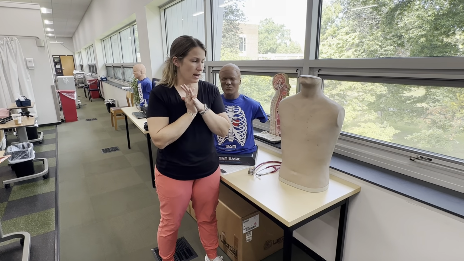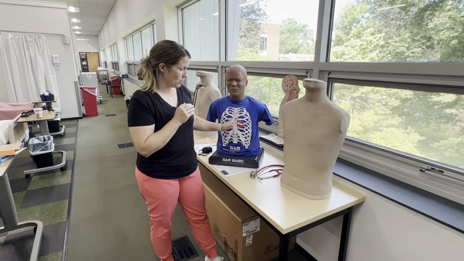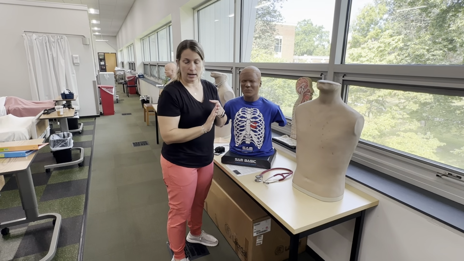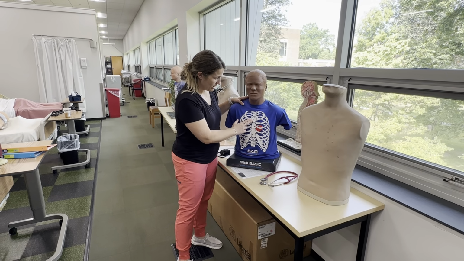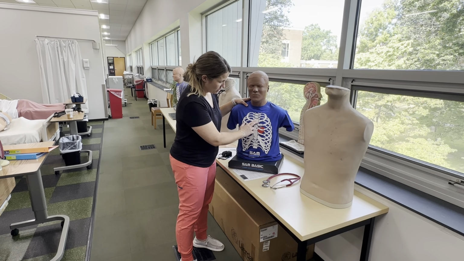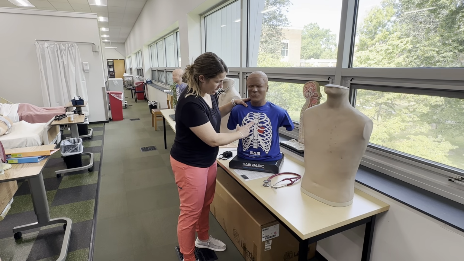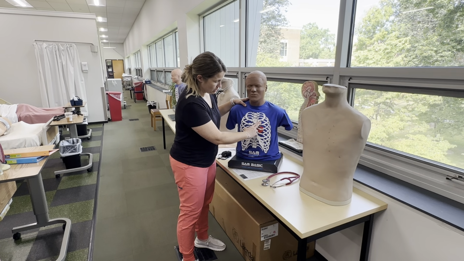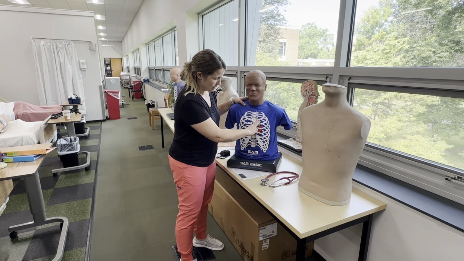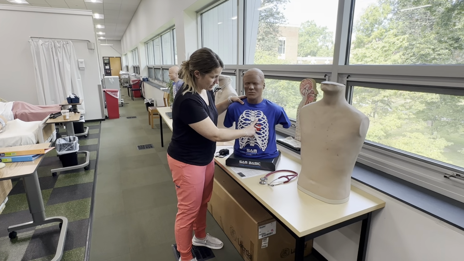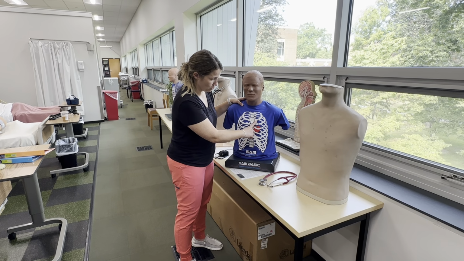And then we're going to identify the rest of the locations that we're going to be auscultating. We're going to identify the aortic, which is in the second intercostal space, right sternal border. So on the patient's right, we have aortic. Moving across the sternum, we're going to go to the pulmonic, which is second intercostal space, left sternal border.